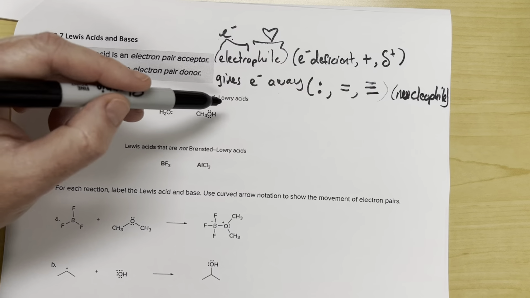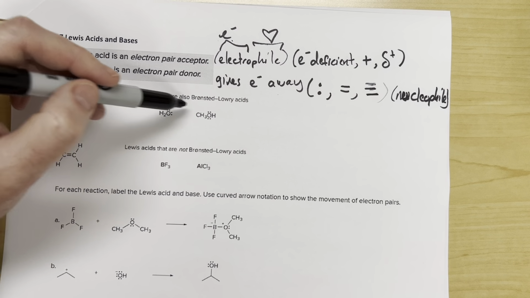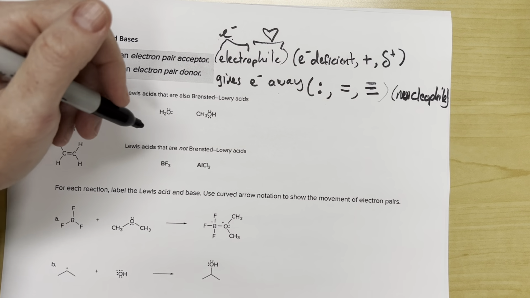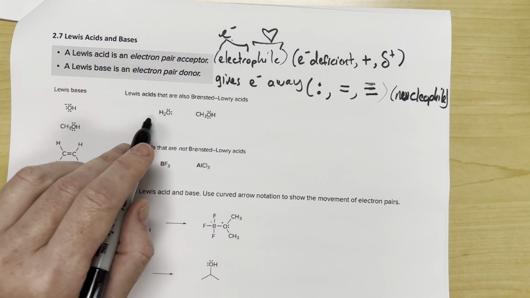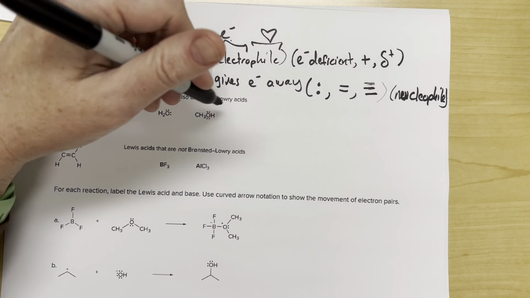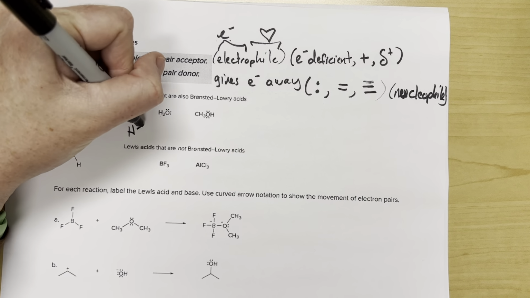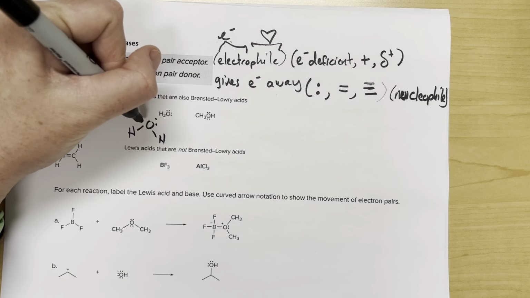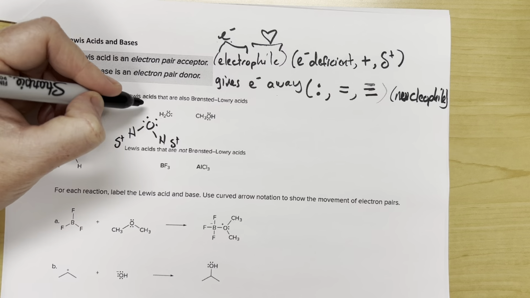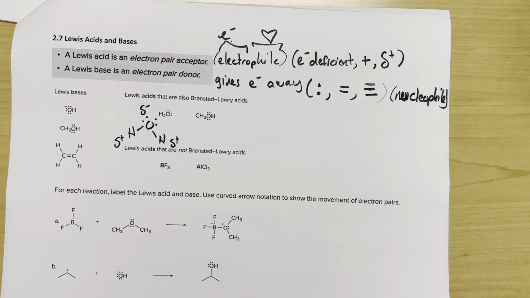In this case, we have Bronsted-Lowry acids, which means there's a partial positive on them, and they're actually both. Let me do a better job drawing this out. Okay, so water, you know that this is a partial positive, this is a partial positive, and this is a partial negative, right?